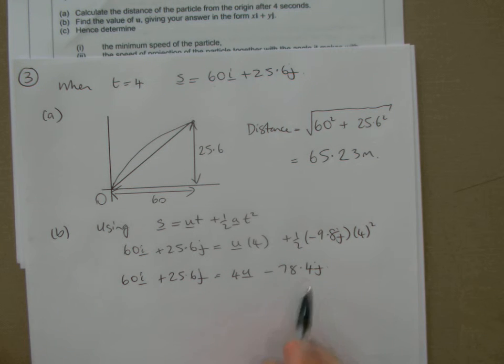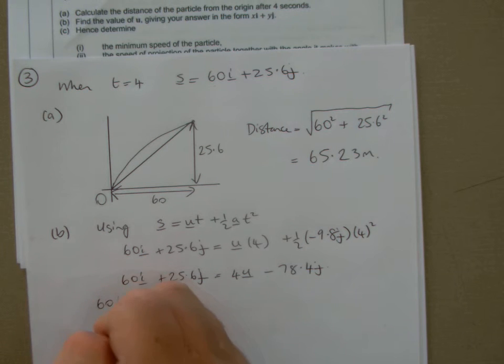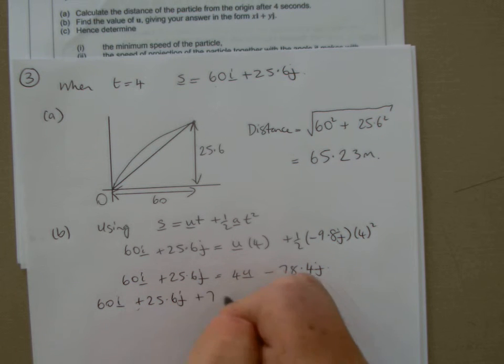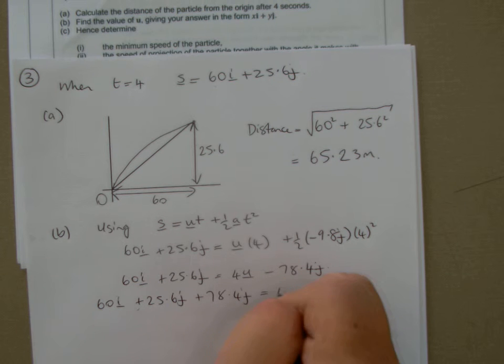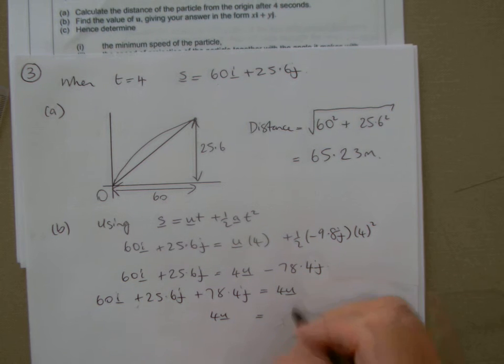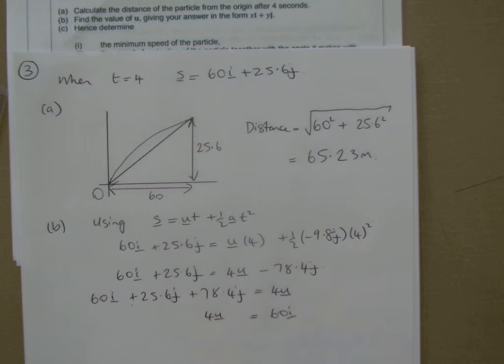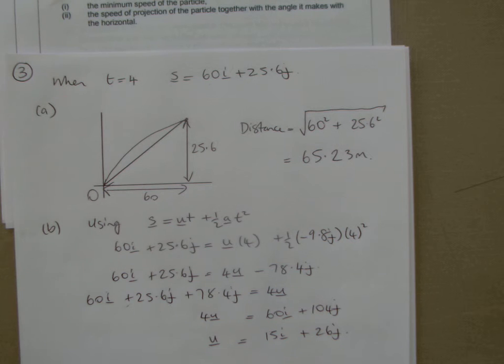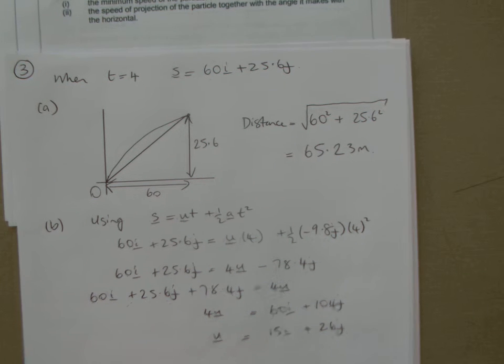Now if I work all that out, half times 9.8 times 16, you get 78.4j. So take that over to the side, so I get 60i plus 25.6j plus 78.4j equals 4u. So 4u will equal 60i plus 104j, so if we divide by 4, 15i plus 26j, so that's the initial velocity. It says then in part C, hence determine the minimum speed of the particle.